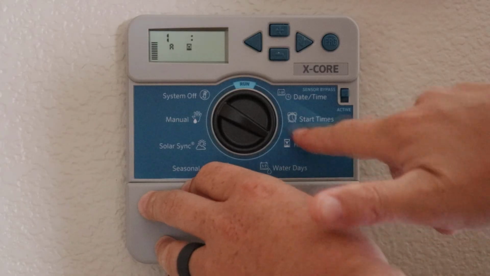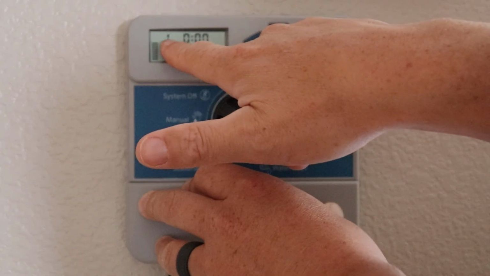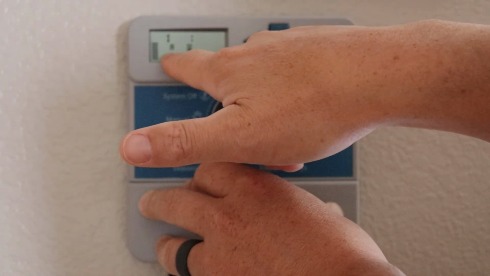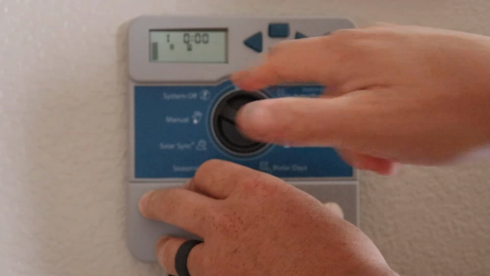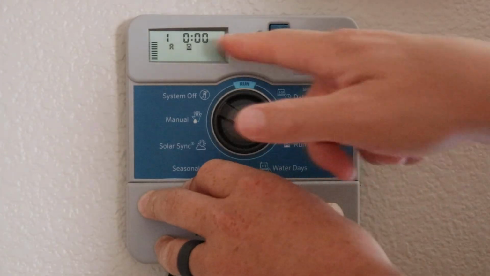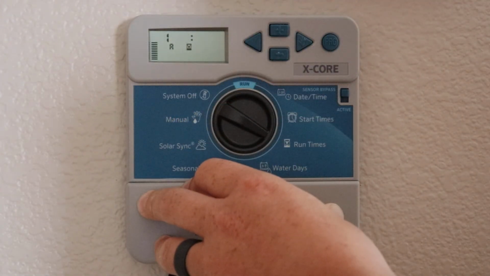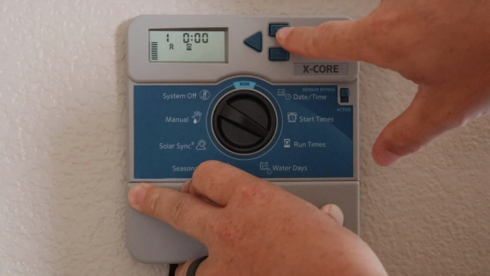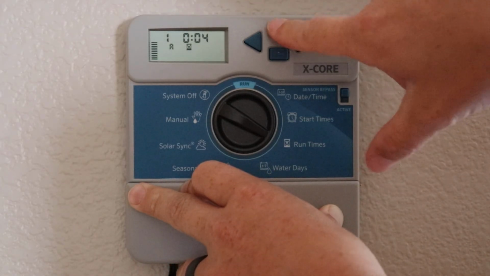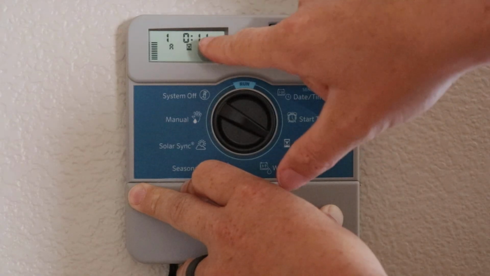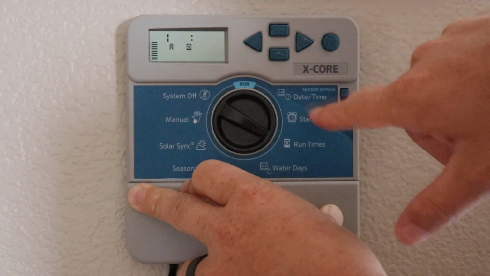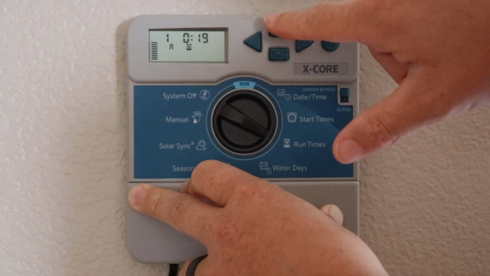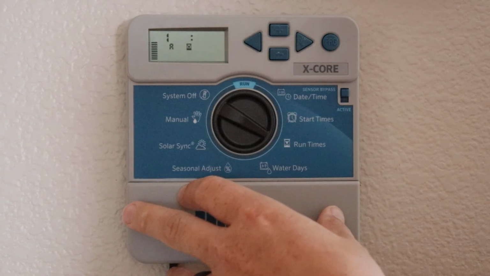So when we're in run times, this first number is what zone number. The blinking is the time. And the letter is which program. So all 3 of these you need to pay attention to when you're changing. So since we're already set in station 1, let's pretend our station 1 is a drip zone and it's in your front flower beds and we want 20 minutes. So we're going to change this plus sign until we get to 20 minutes. These are minutes, these are not seconds. When you're in the Hunter X-Core, these are minutes. So we're going to bump that up until it gets to 20. There we go. So zone 1 is set for 20 minutes.